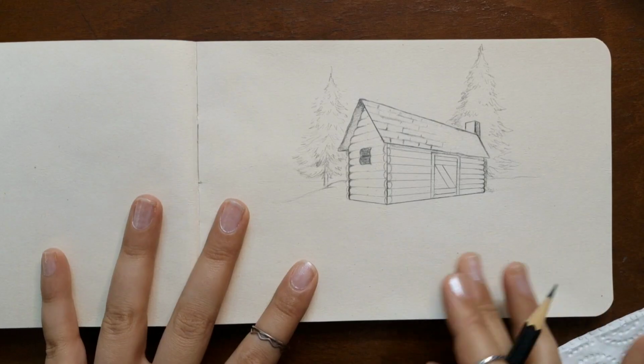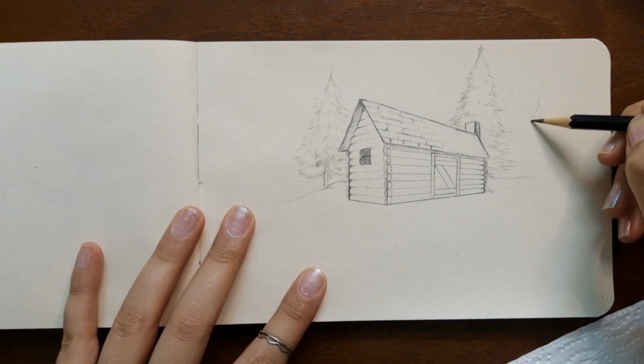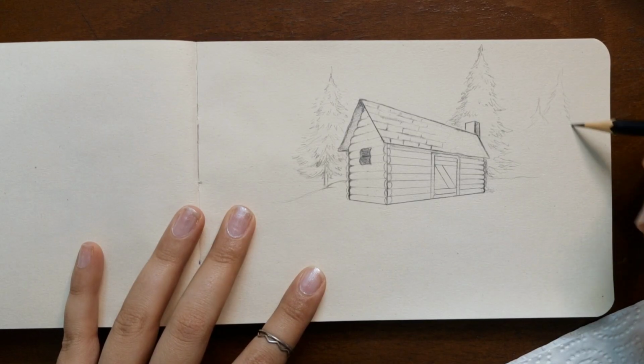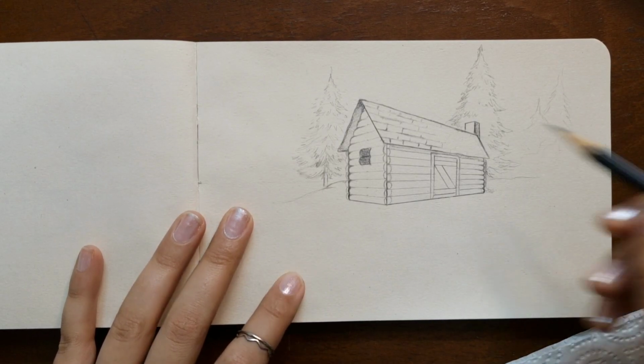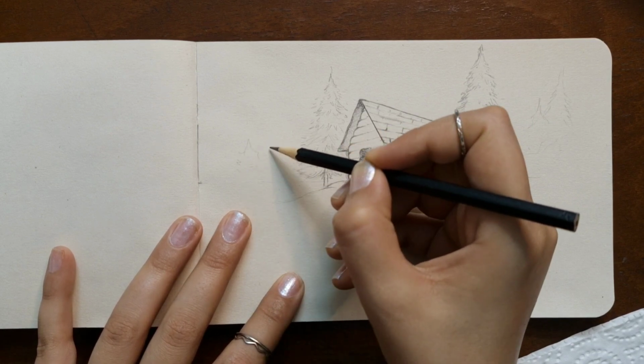It might be a good idea to add some pine trees here in the background. I'm going to draw these much lighter and kind of more blurred, simplifying the details to give the feeling of trees being far away. I'll add a few more here to show the pine trees in the surrounding mountains in the background.